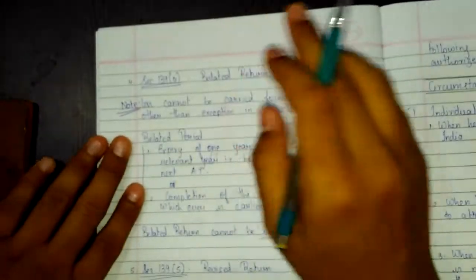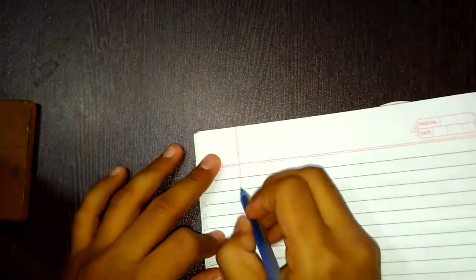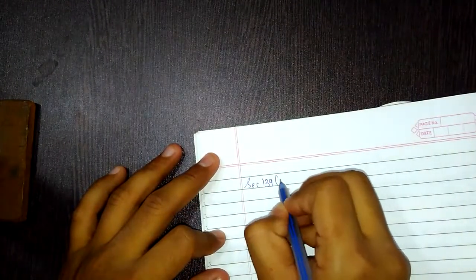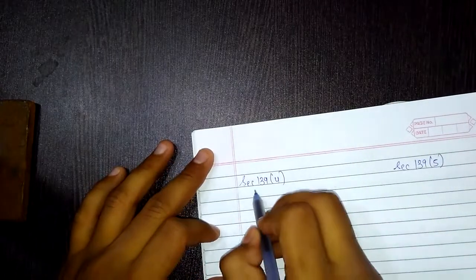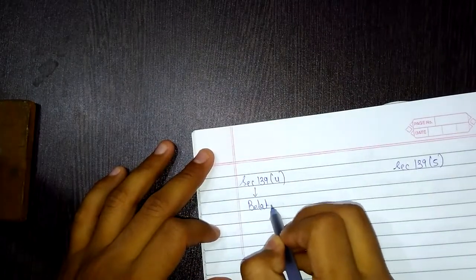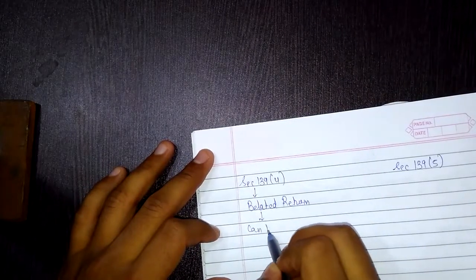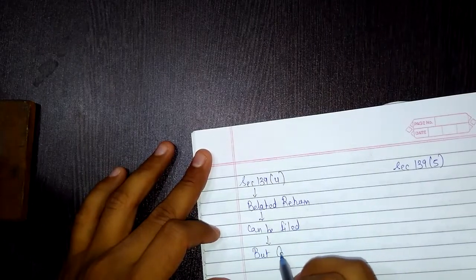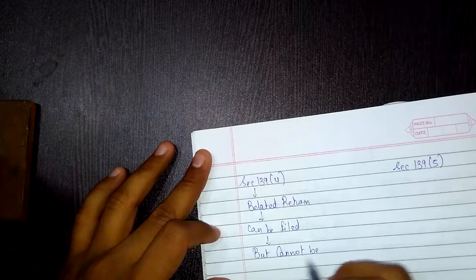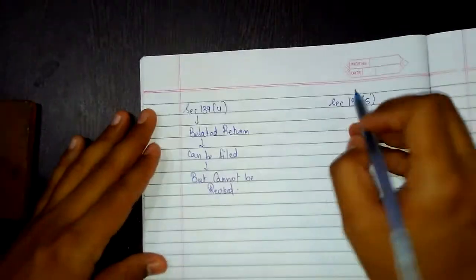Okay, so what the government wants to say, there is a little theory over here, I'll make you understand. Section 139 subsection 4 and section 139 subsection 5. In this it is said that belated return can be filed, but cannot be revised. I hope you all are understanding. Cannot be revised.